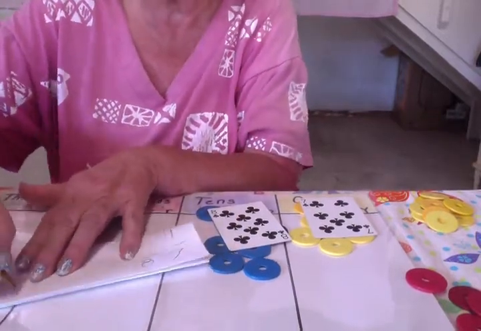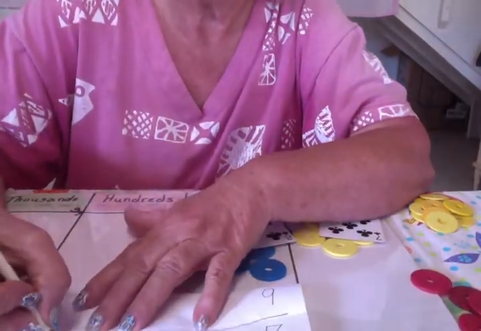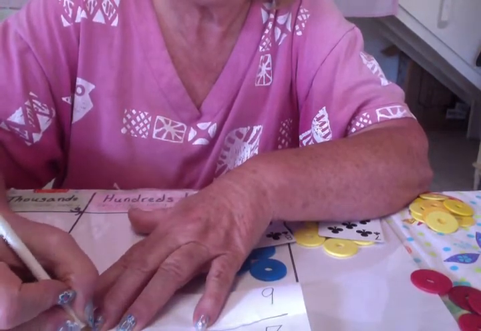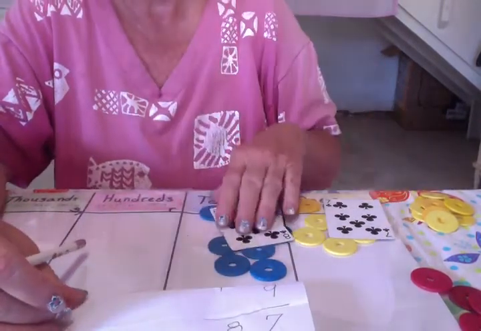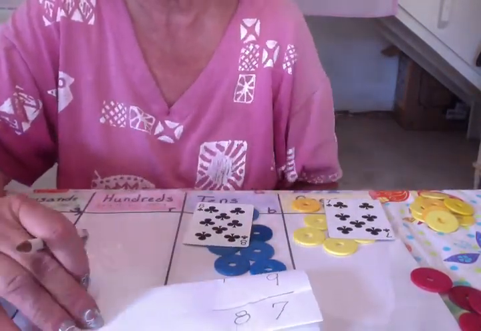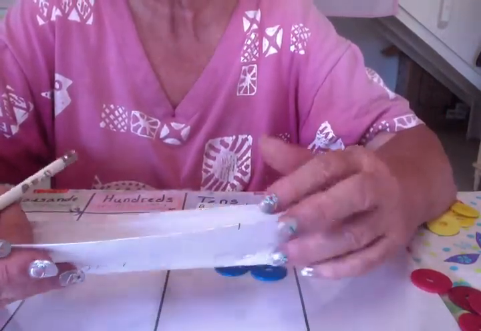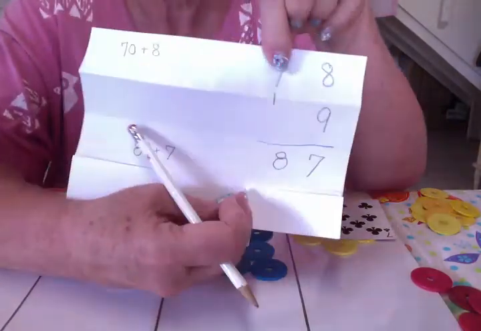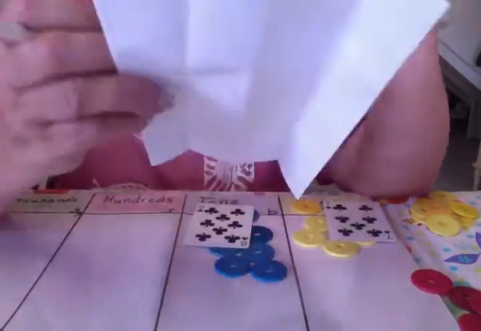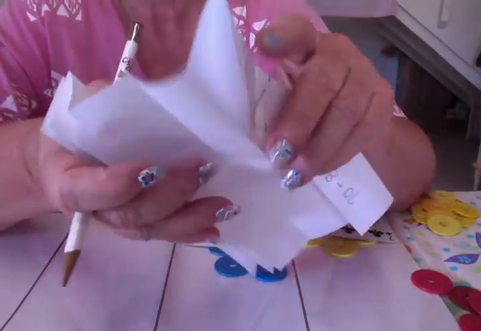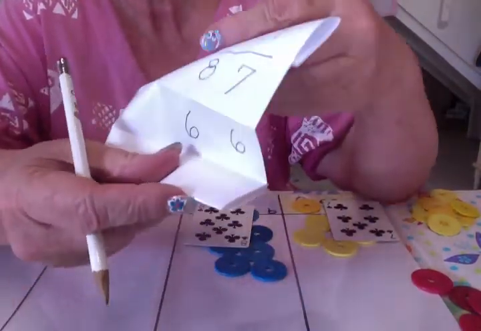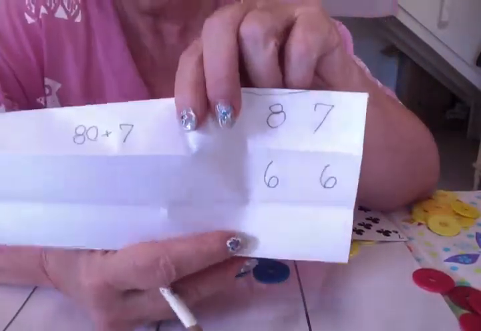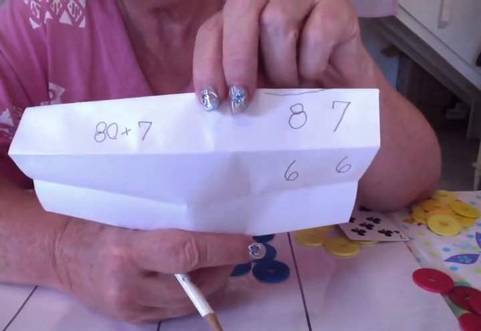And 87 means 80 plus 7, or 8 tens plus 7 ones. Now, this is what my sheet looks like now. Now I'm going to add a big number on my board. I'm going to fold this back so we can see what I'm going to do next. I'm going to add the number 66 on my board.